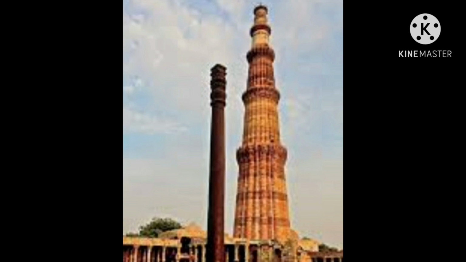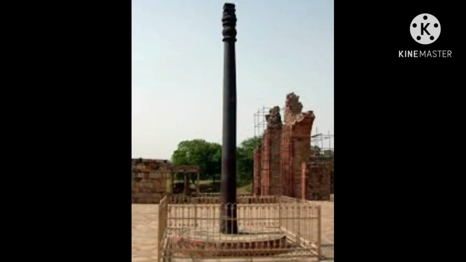There is an iron pillar near the Qutub Minar in Delhi which is more than 7 meters high and weighs more than 6,000 kilograms. It was built more than 1600 years ago. Even after such a long period, the iron pillar has not rusted at all.